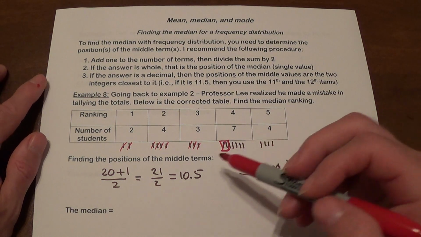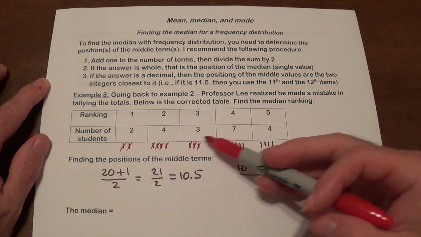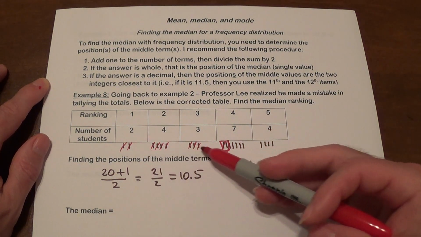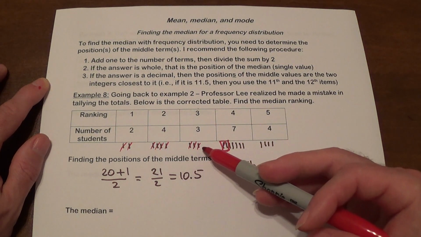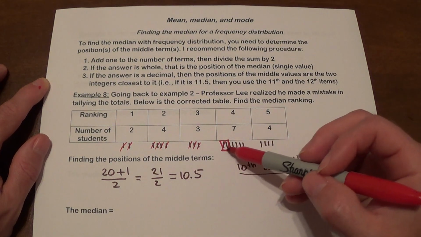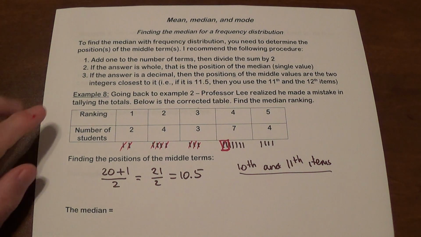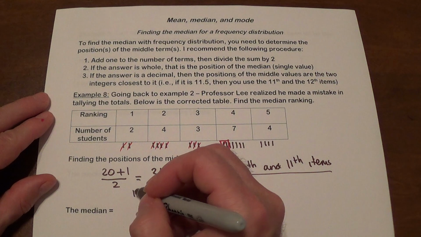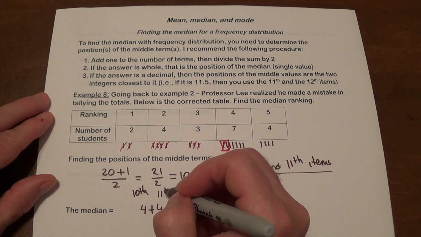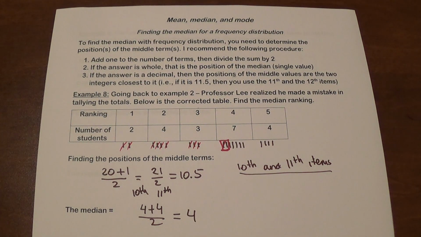So again, what we do is count up using frequencies here. We're going to count up to the 10th place and the 11th place. 1, 2, 3, 4, 5, 6, 7, 8, 9, 10, 11. They both happen to be here, so they're both going to be 4. So the median, since we have an even number of elements, will be the average of 4 plus 4. This is our 10th, this is our 11th, divided by 2, which obviously is going to give us 4.